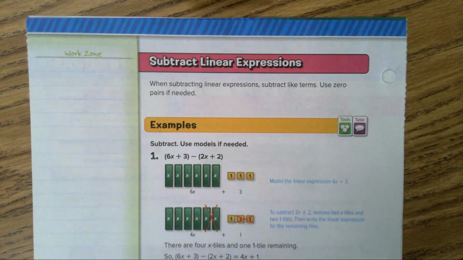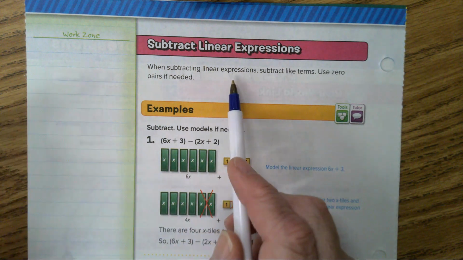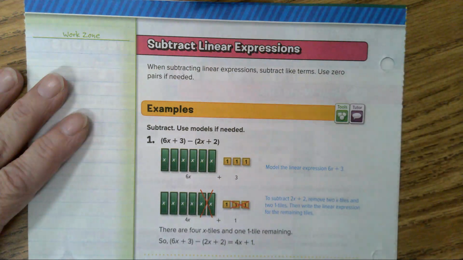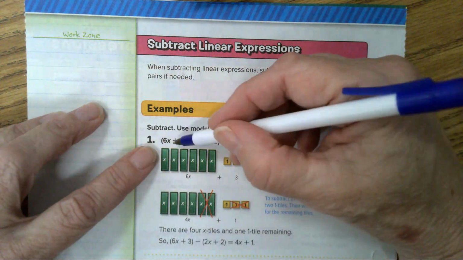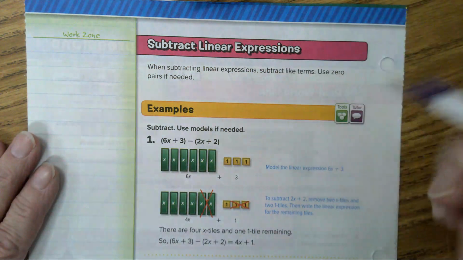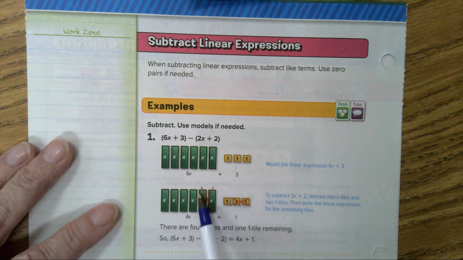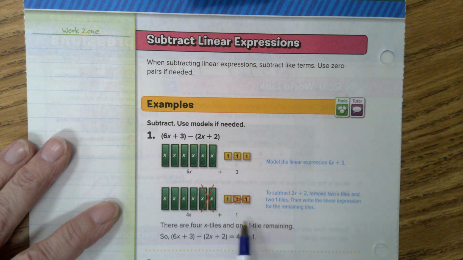On page 404, it talks about how do you subtract linear expressions. When subtracting linear expressions, subtract like terms. Use zero pairs if needed. What we have here is 6x plus 3 minus 2x plus 2. Here is a model of what they have. The model of 6x plus 3. Then they take away 2x and they take away 2 of the 1's. So what do you end up with in the model? You end up with 4x plus 1.